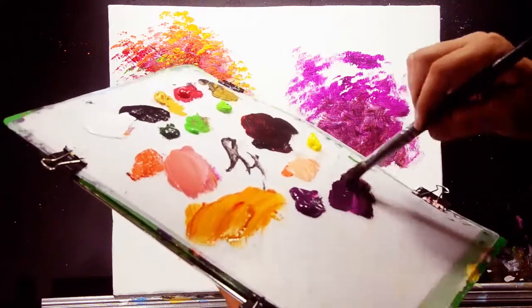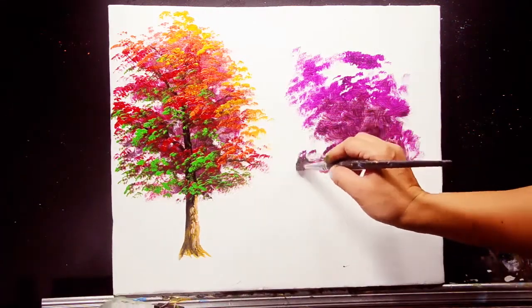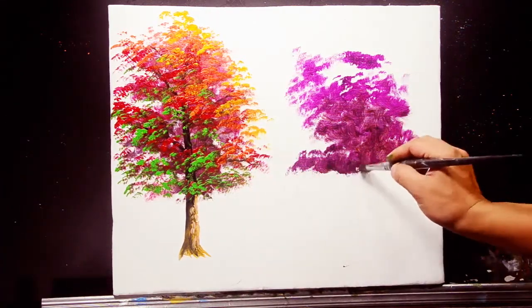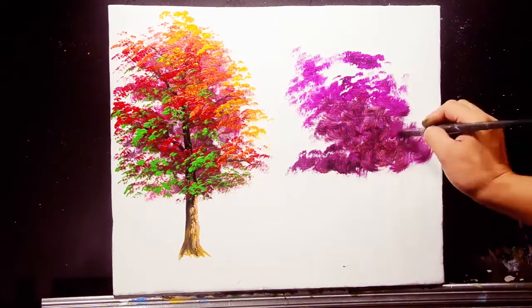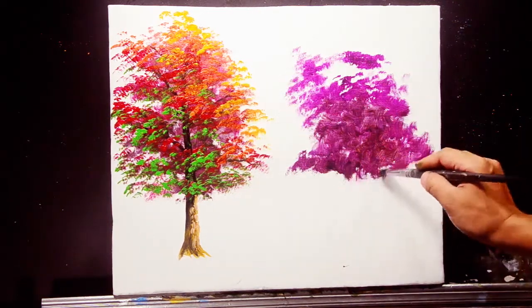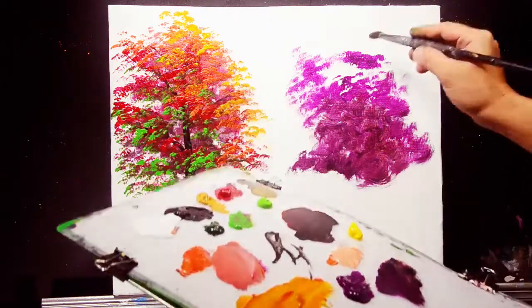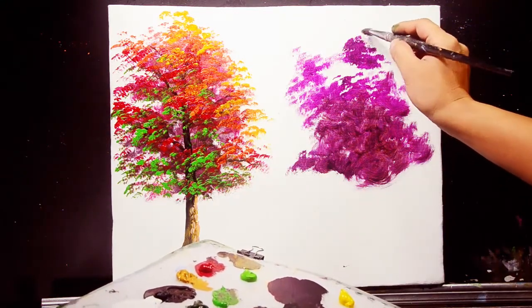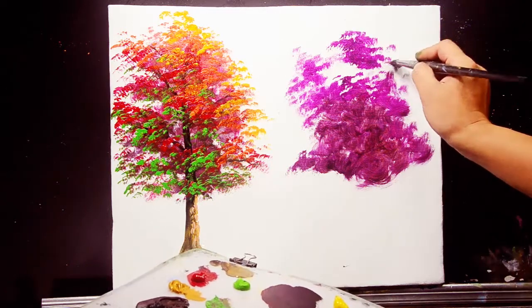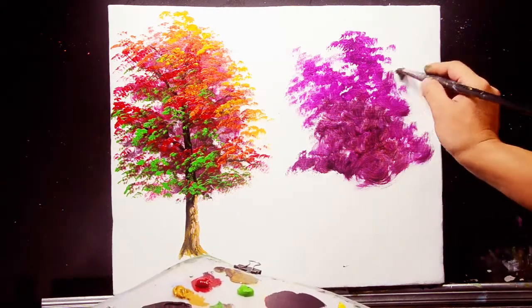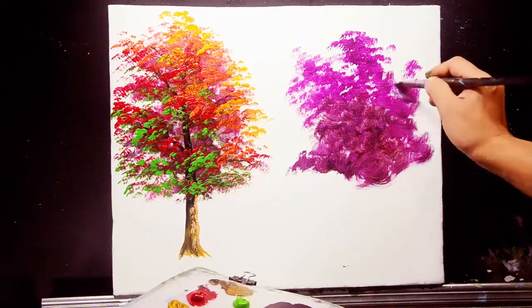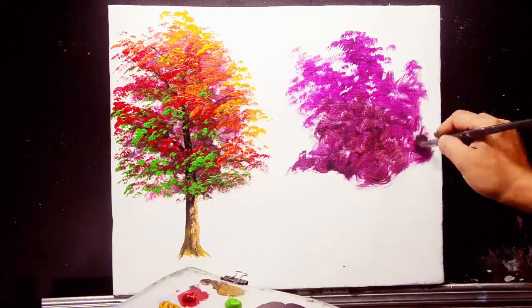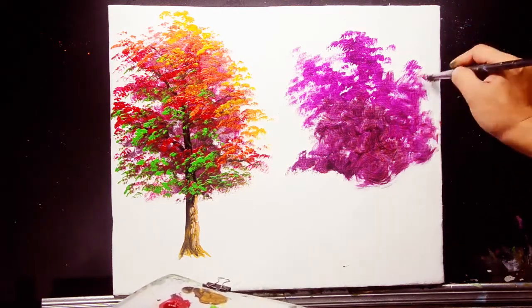Dark violet again at the very bottom of this tree here, using the same brush strokes for now. Same brush strokes as what I did to that area there. Then the deep violet at the upper portion of this tree with the same brush strokes again. Yeah, deep violet at the upper portion of this tree.